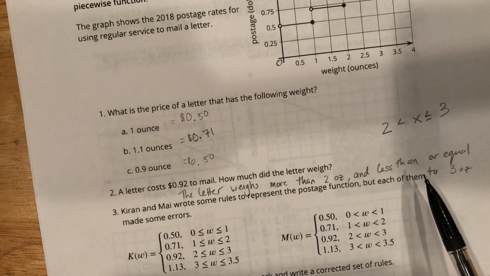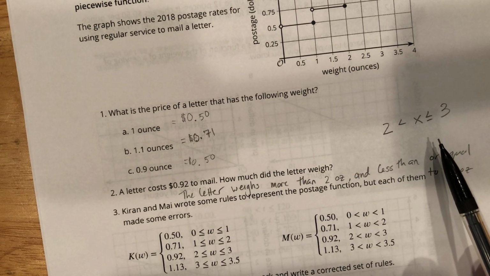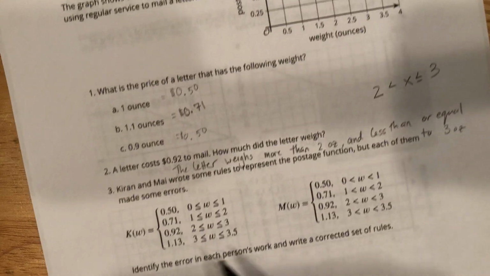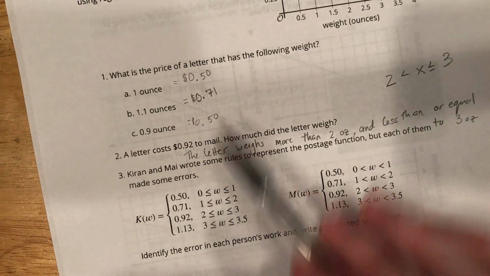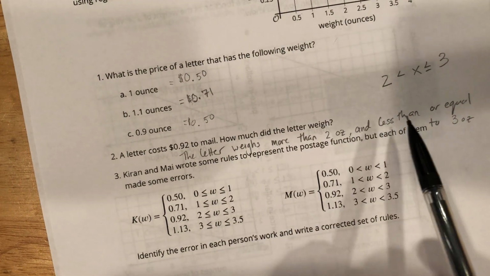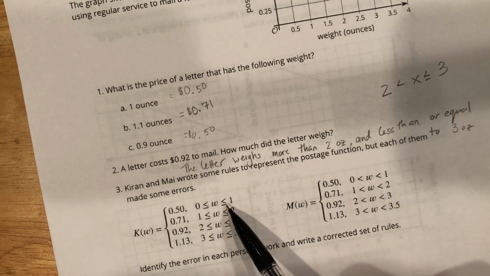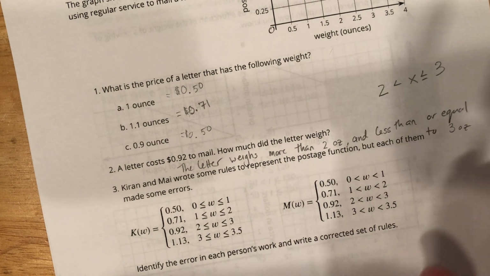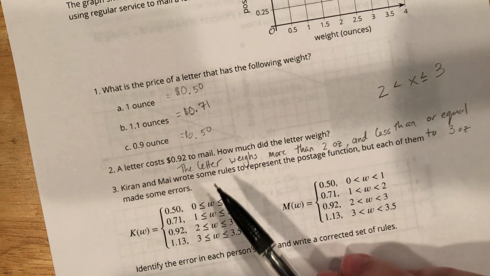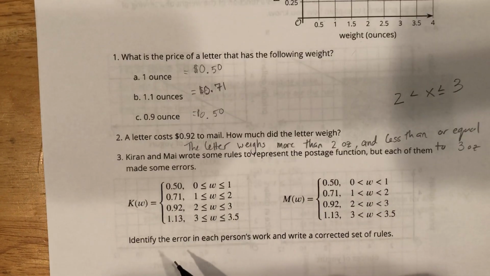And I guess I should have used W. Well, they used W because I guess that's weight. They actually didn't define their variable, so they would have lost points on the regions if they were taking this. They're using W even though they didn't even define W, so I don't really like that. But you know what? I'm going to let it slide.